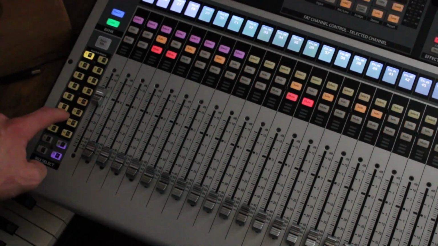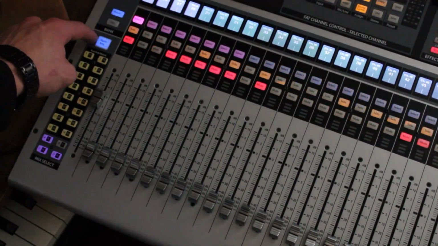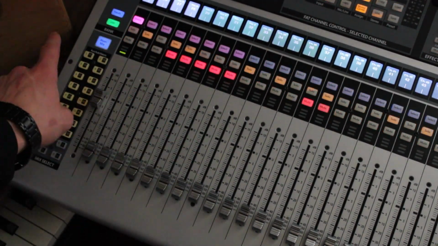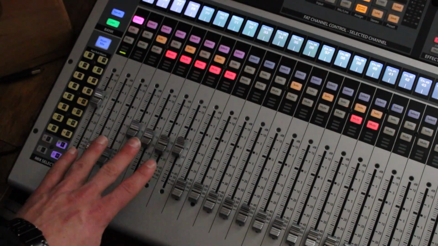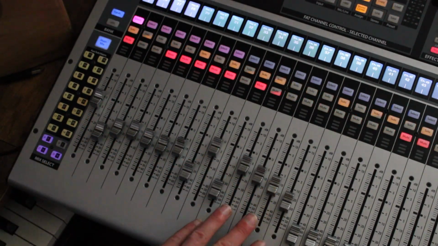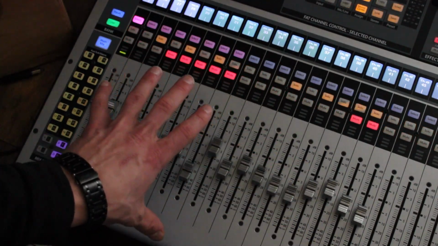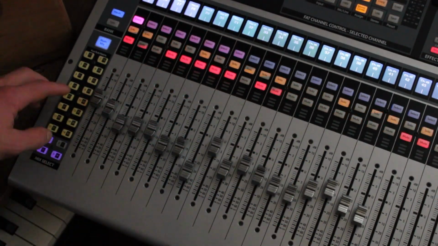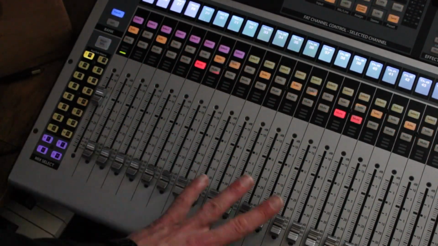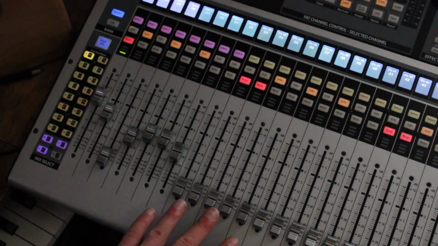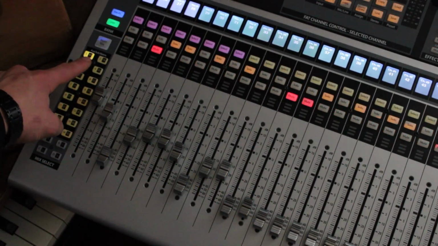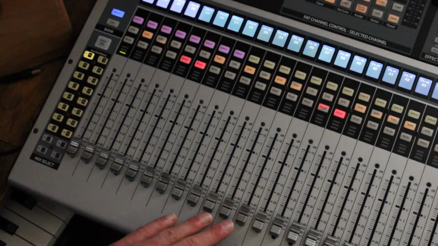It's exactly the same concept as the main mix, the big blue button here. You are sending a combination of these inputs to sound a certain way out in the front of house. And now if I click this, this is only going to be the combination of inputs that's going to mix 1. And that essentially sums it up.